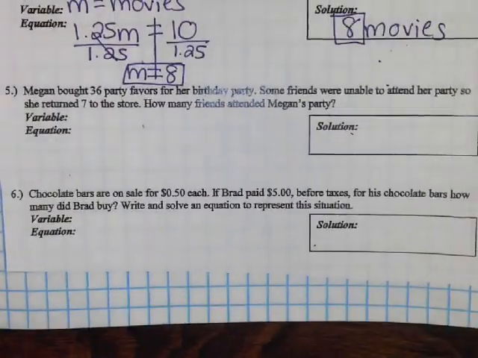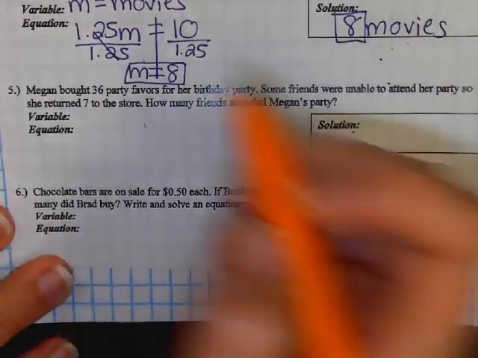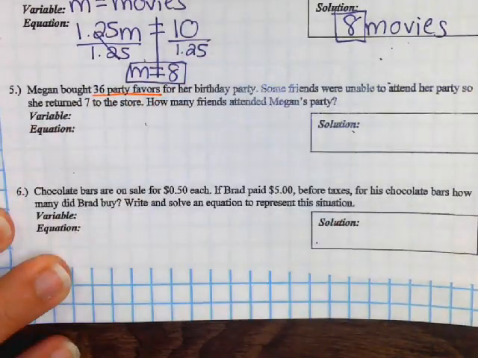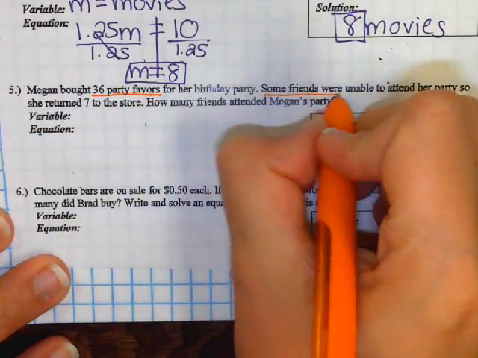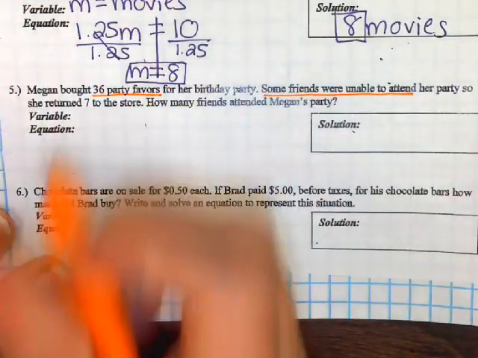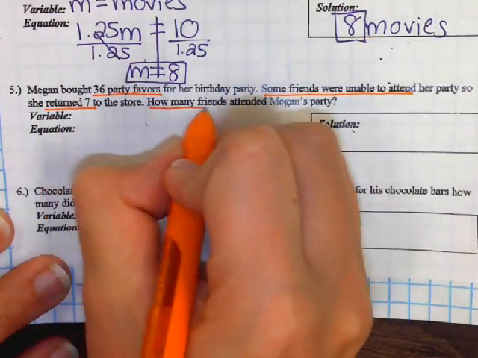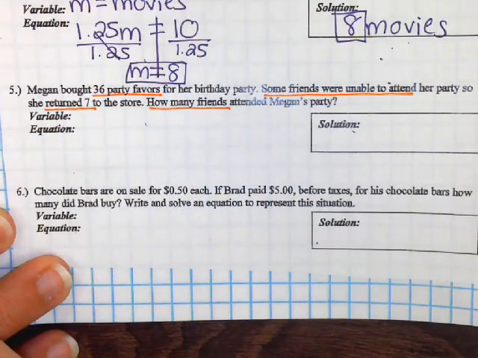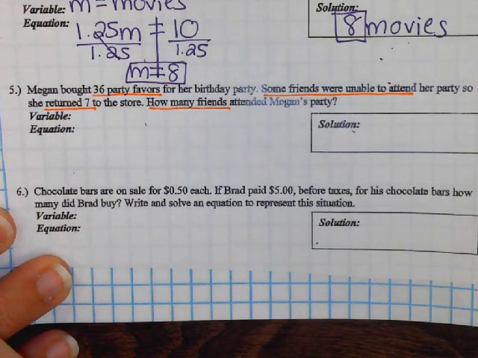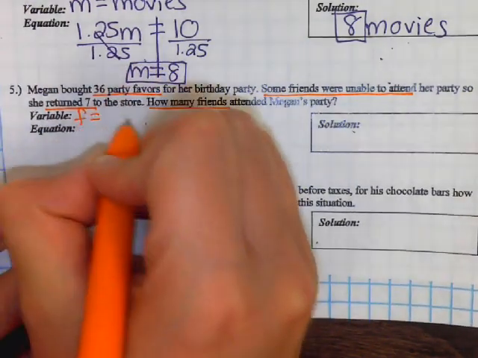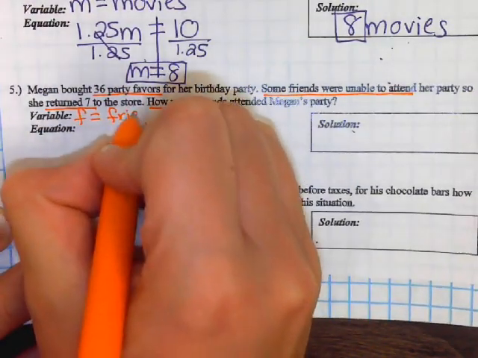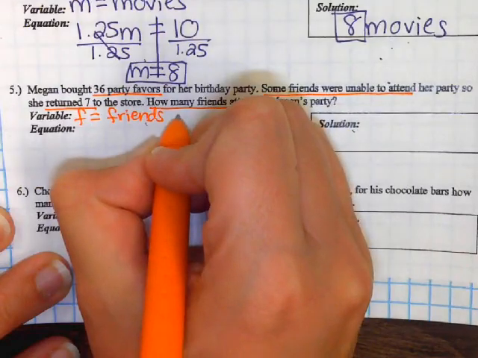Number 5. Megan bought 36 party favors for her birthday. Some friends were unable to attend her party, so she returned 7 of them to the store. How many friends attended Megan's party? How many friends? Well, I'm going to have F equal friends who attended.